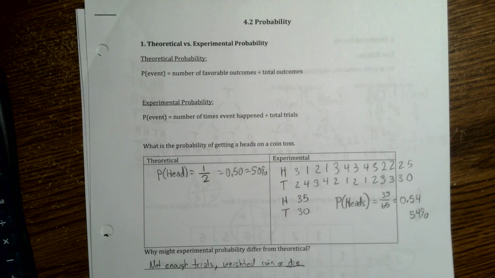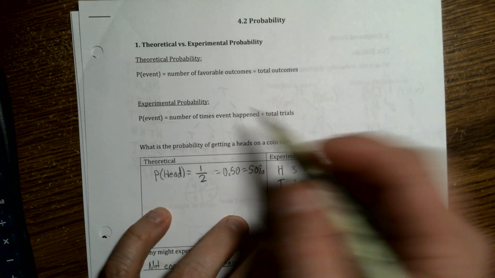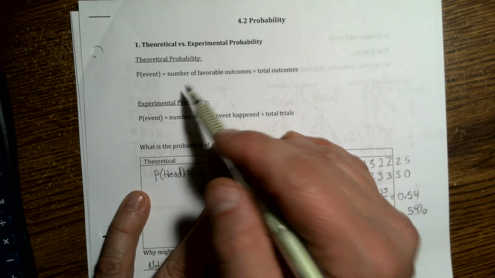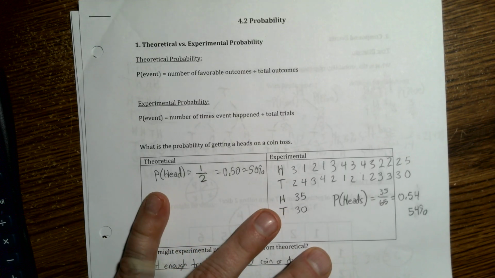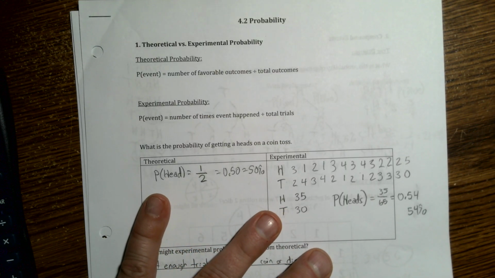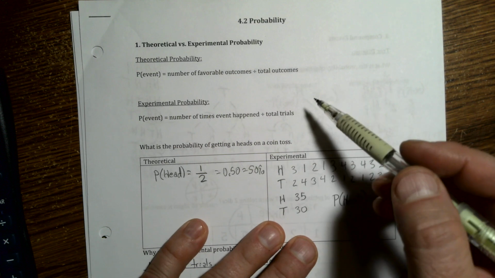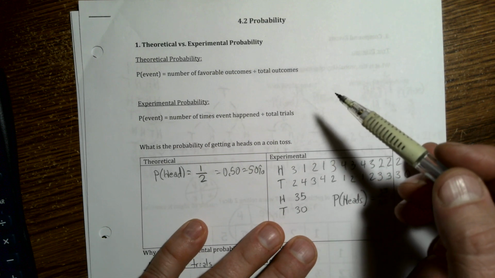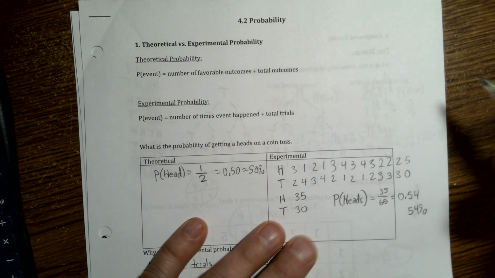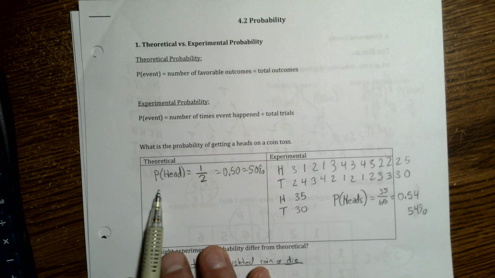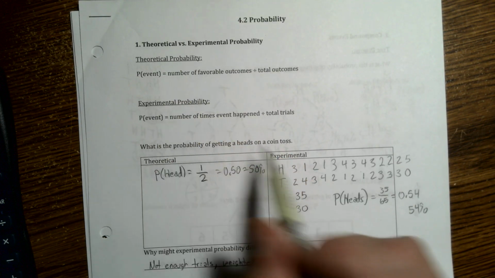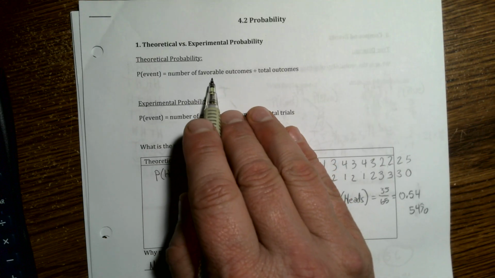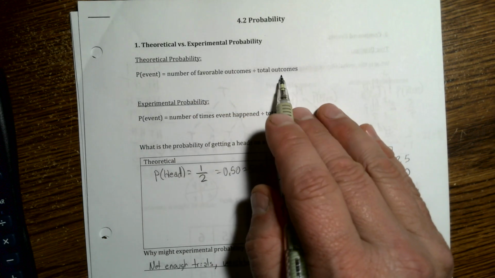And so when we talk about theoretical probability, this is when we're just thinking about what would be the probability of something, like tossing a coin, versus actually flipping a coin. So here we have theoretical. What's the probability of getting heads? Well, there are two sides, right? And theoretical probability is simply how many favorable outcomes you have divided by the total number of outcomes.